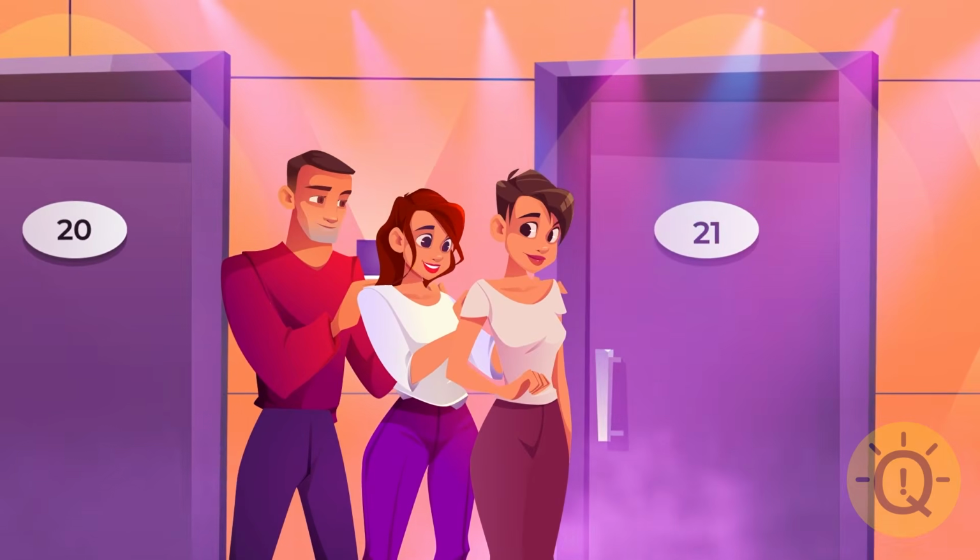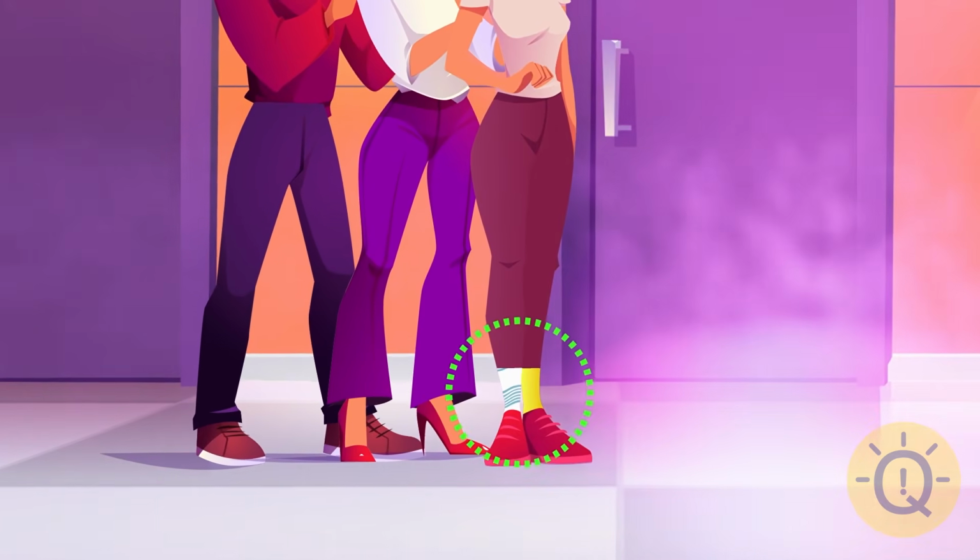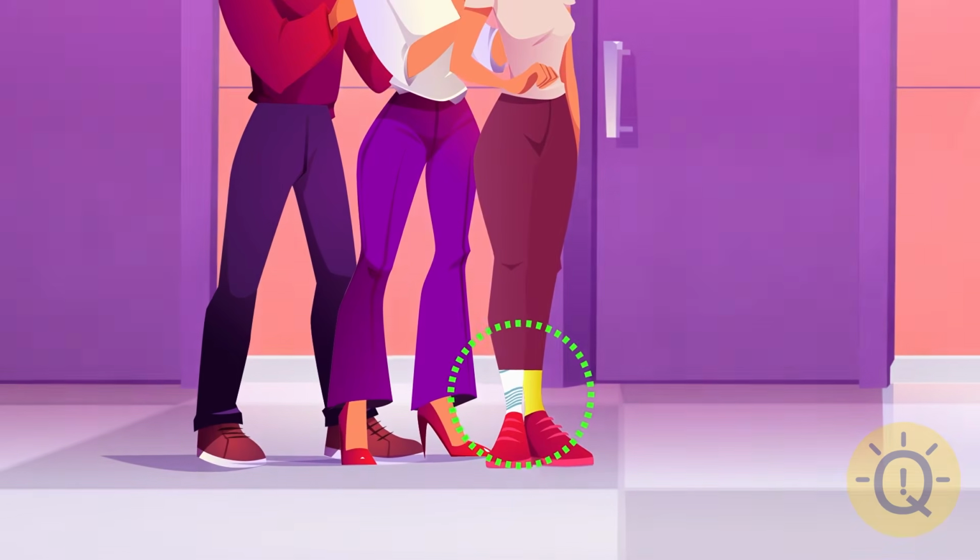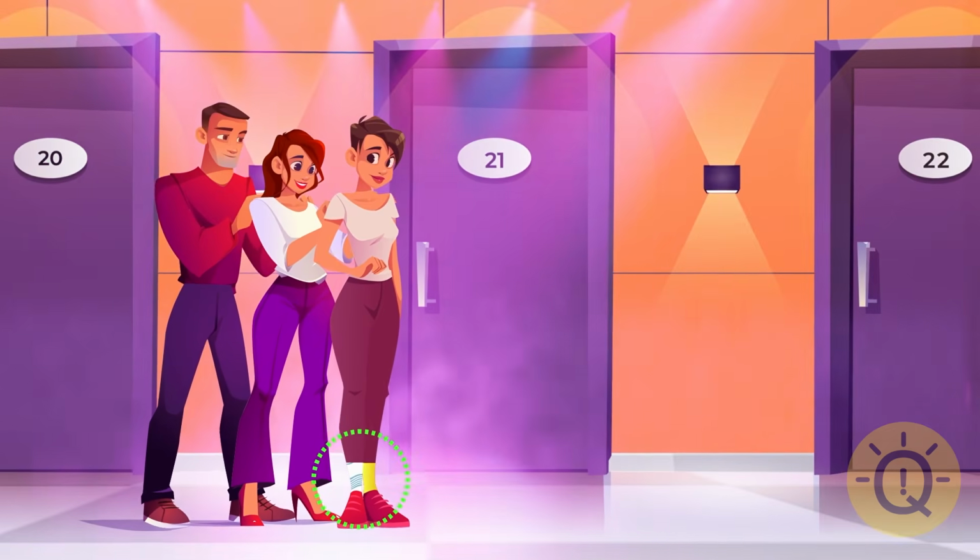Look at this lady with dark hair. More precisely, at her stockings. They're different colors. She probably wasn't paying much attention while getting ready in the morning.